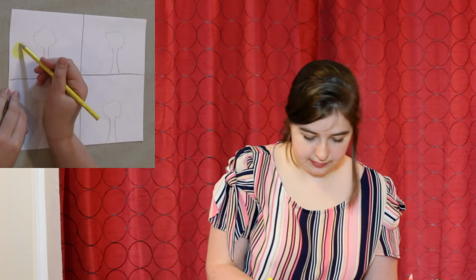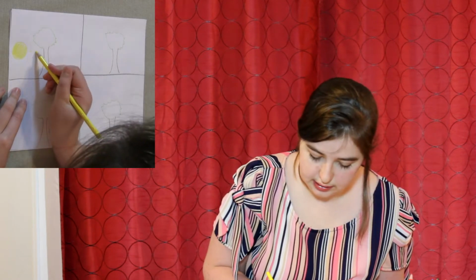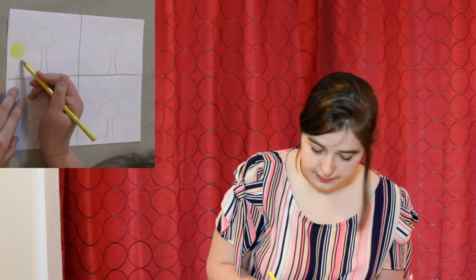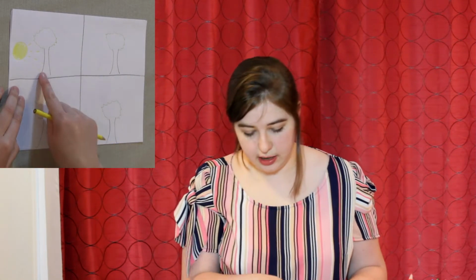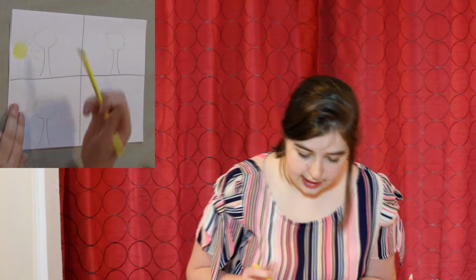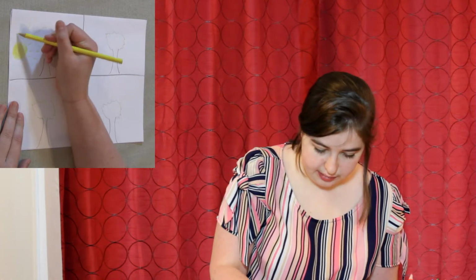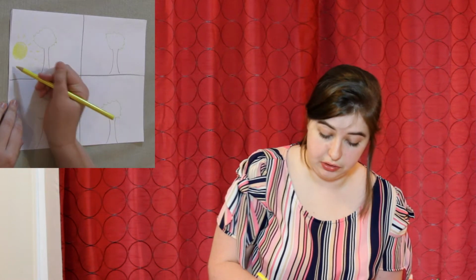Okay. So now that we have our sun, do you know where our shadow is going to go? Okay, if you're not sure, we can start drawing the sunbeams just like we did in the last drawing. So you can see that our shadow needs to go on the right-hand side of this page. And you can see that because the sun is so low in the sky, a lot of our sunbeams are getting blocked by that tree or by whatever object you drew.